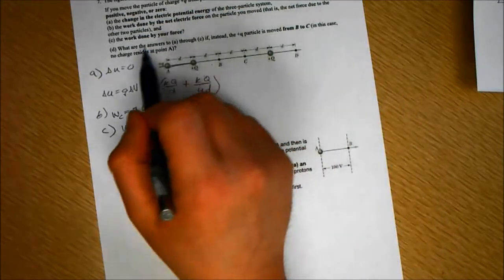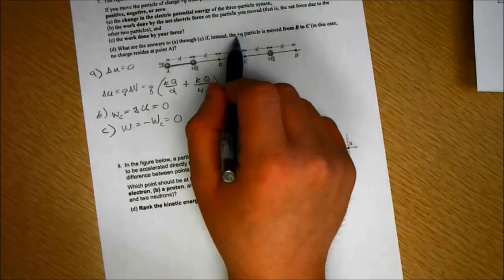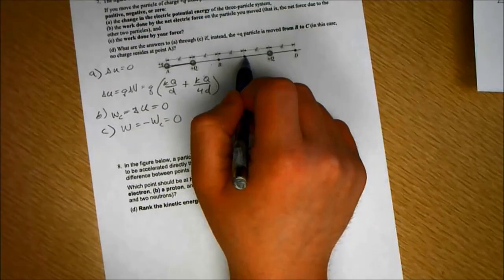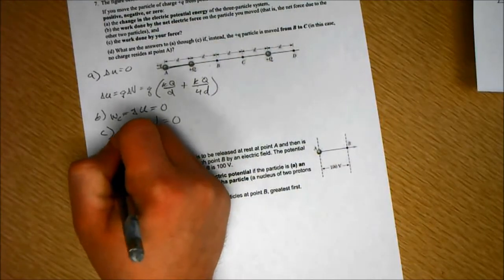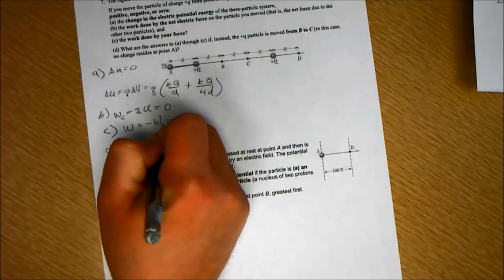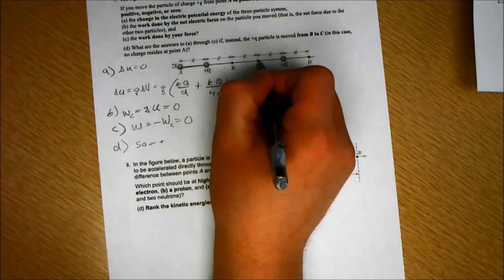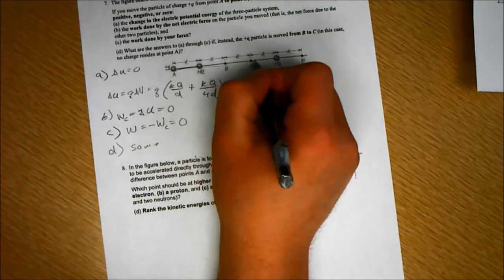So what are the answers if instead the positive particle moved from B to C? It's the same in every one of them. Because here you are 1d away from one charge, 2d away from the other charge. When you move to C, you're 2d away from that charge, 1d away from that charge.